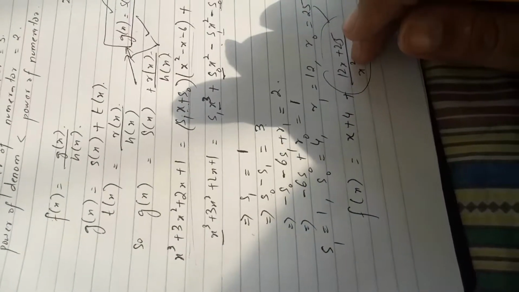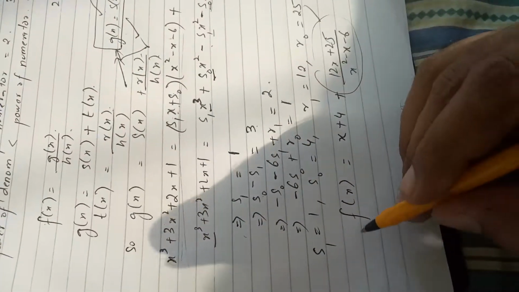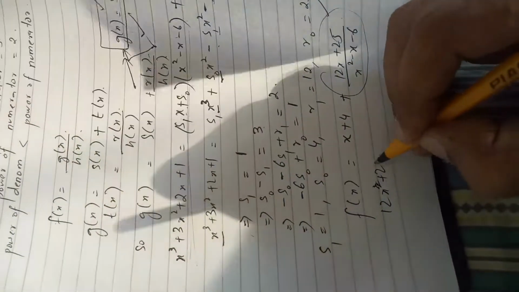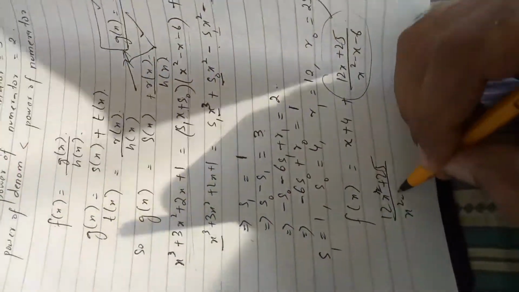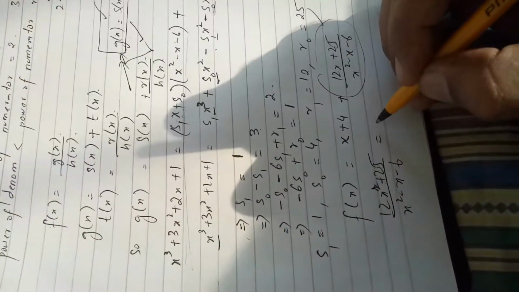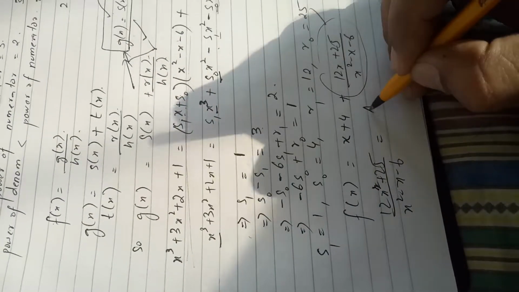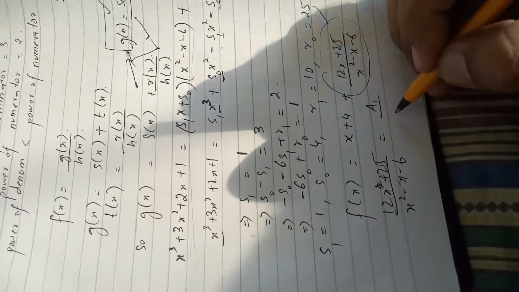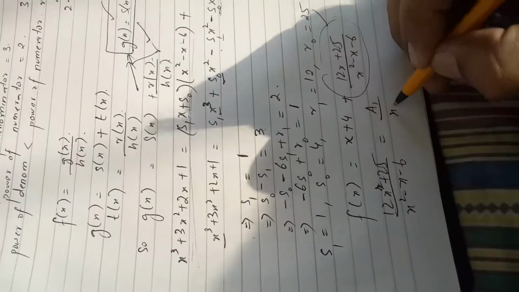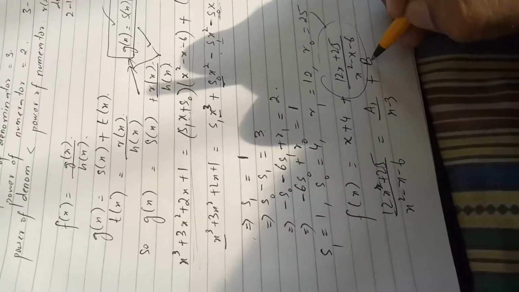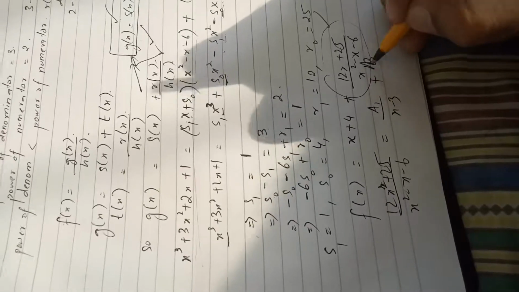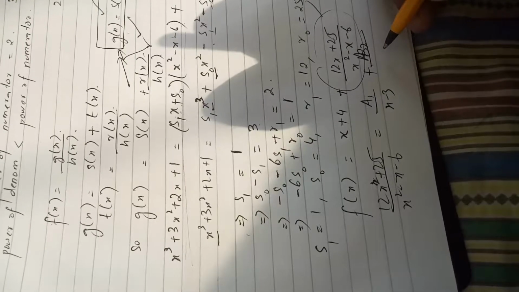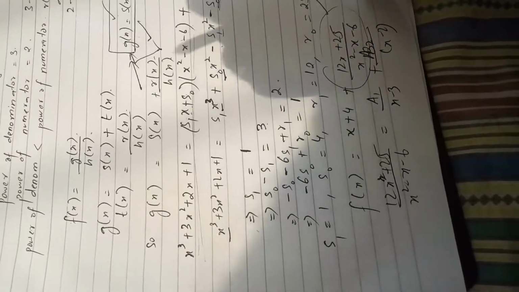You can use the simple method: (12x plus 25) divided by x squared minus x minus 6 would be a1 over (x minus 3) plus a2 over (x plus 2).